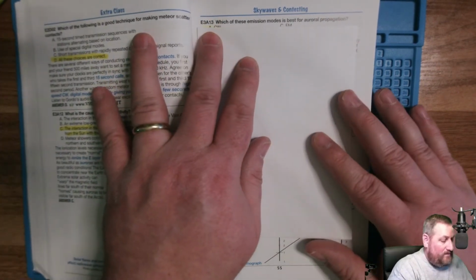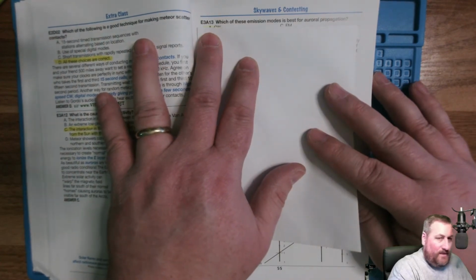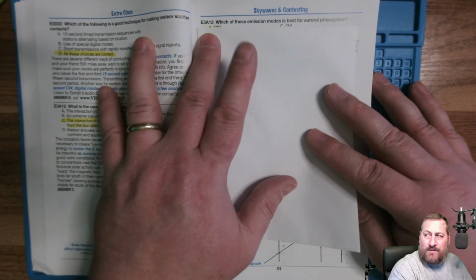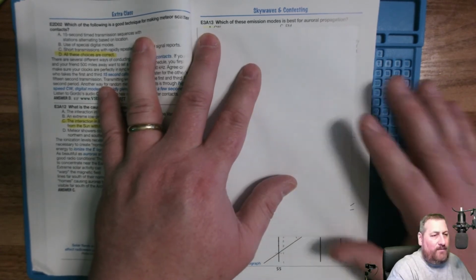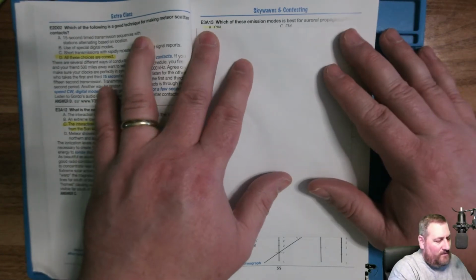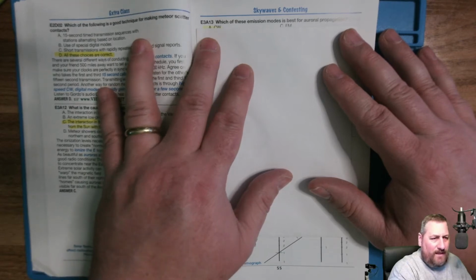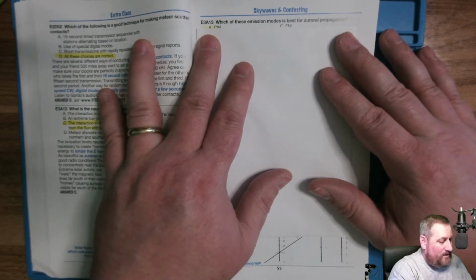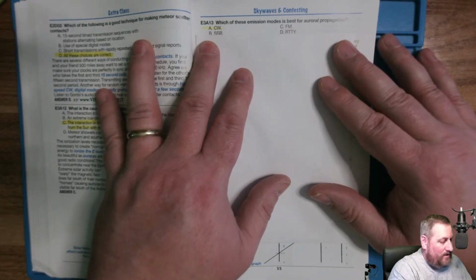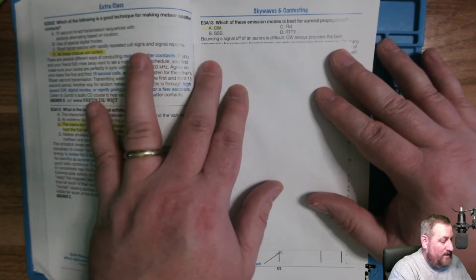Which of these emission modes is best for auroral propagation? Again, you'll see that we've already answered some of these questions up through the end because I lost audio, so I had to re-record over. So I'm redoing these questions, which is why it looks like I've got them already answered. Which of the emission modes is best for auroral propagation? Is it A, CW, B, single sideband, C, FM, D, RTTY?